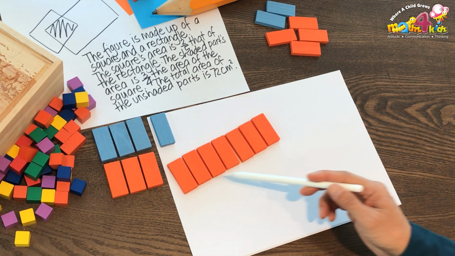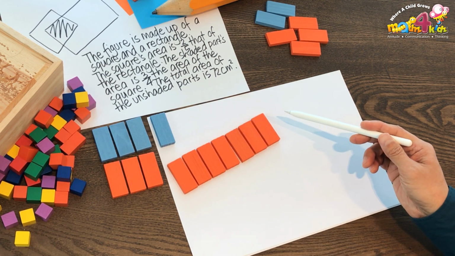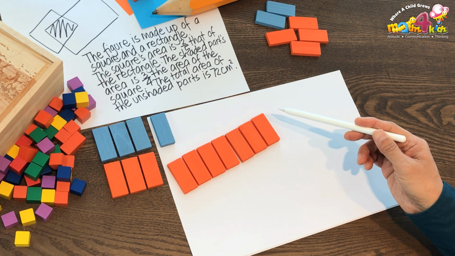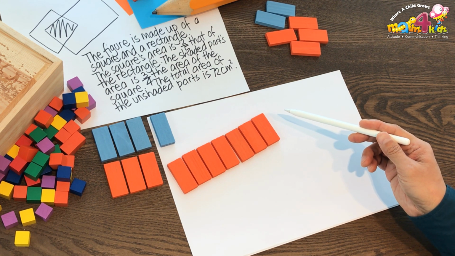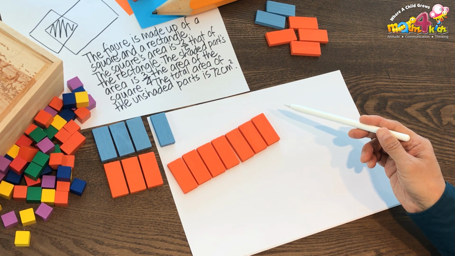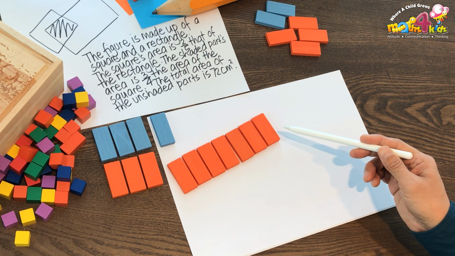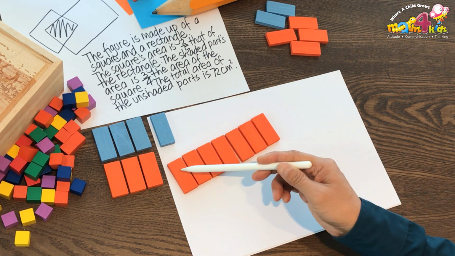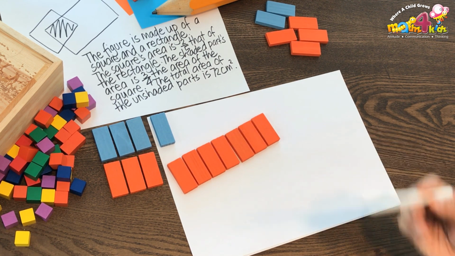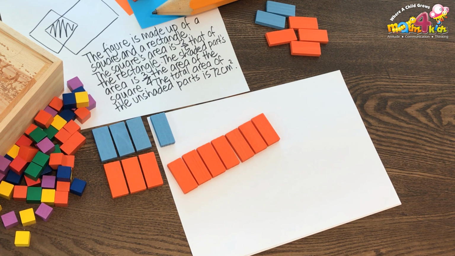Can you see which parts of the model represent 72 square centimeters? That is right. This and this. 8 units represents 72 square centimeters.